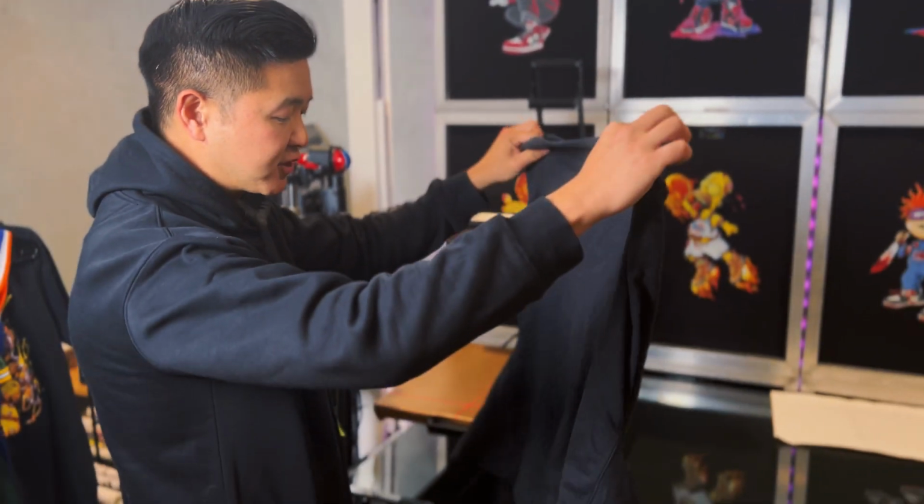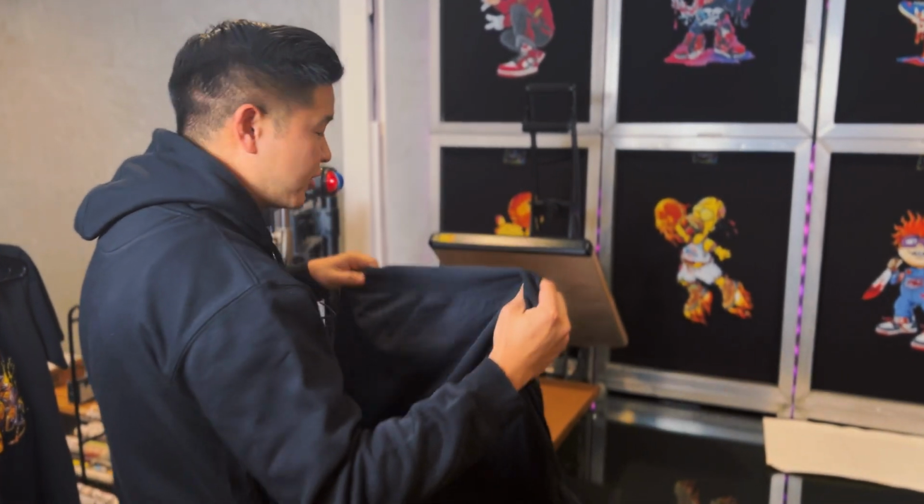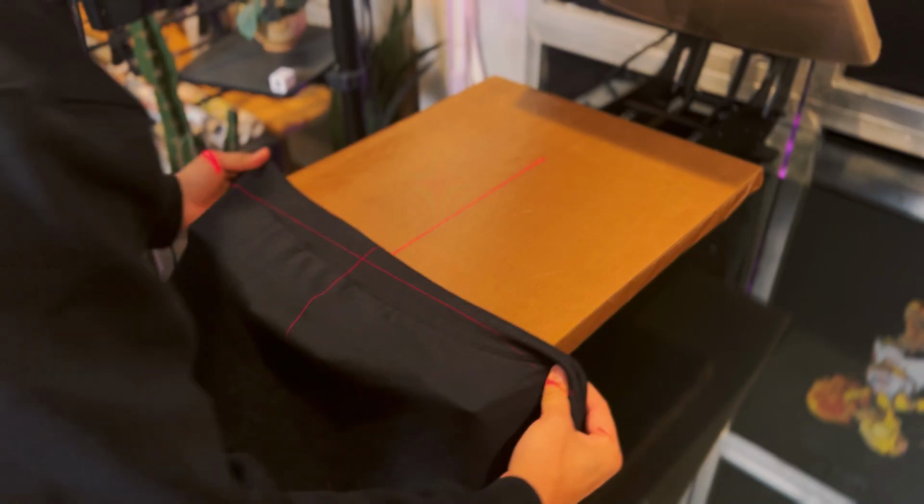So I have my heat press firing up currently. It is about 212 degrees. So not quite there yet, but I'm gonna go ahead and get it prepped up and ready.